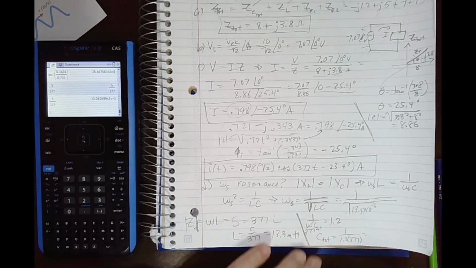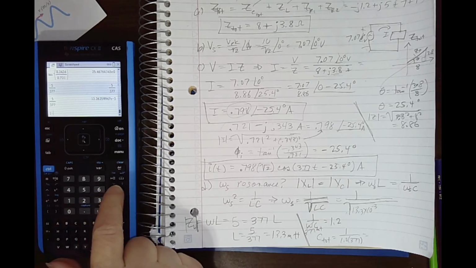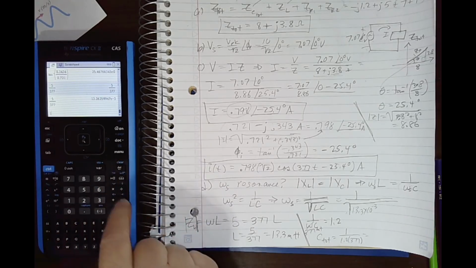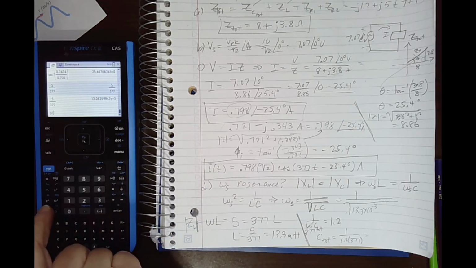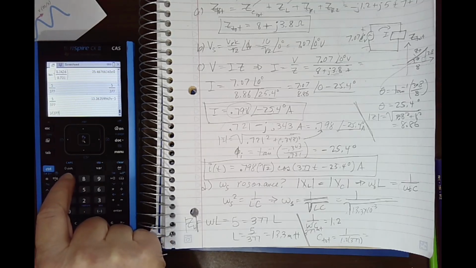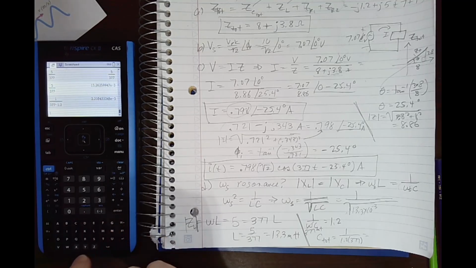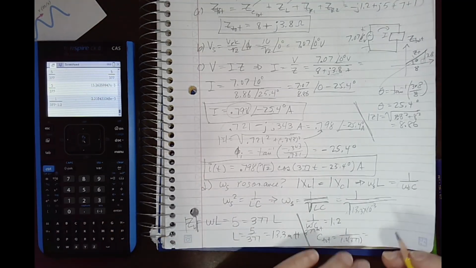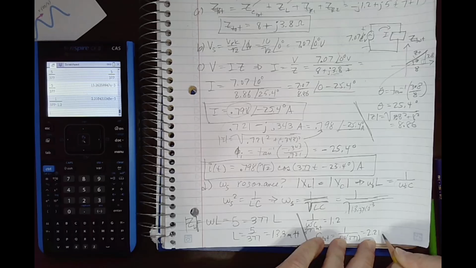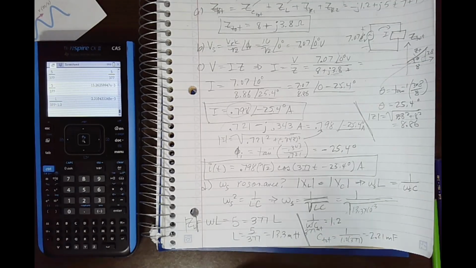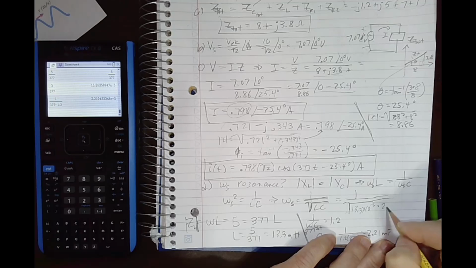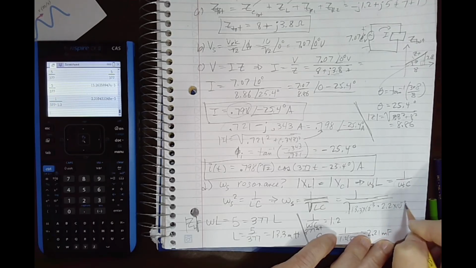Bring that out, bring this in. 1 divided by, in parentheses, 377 times 1.2. 2.21 millifarads. All right, so we have in here for C 2.21 times 10 to the negative 3.